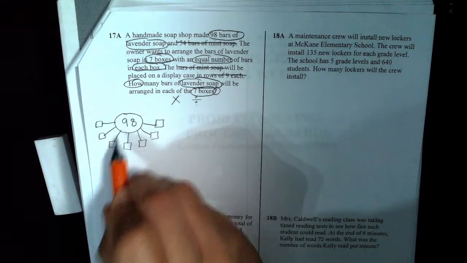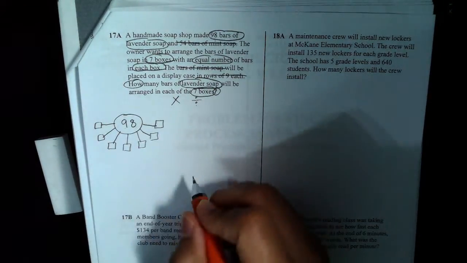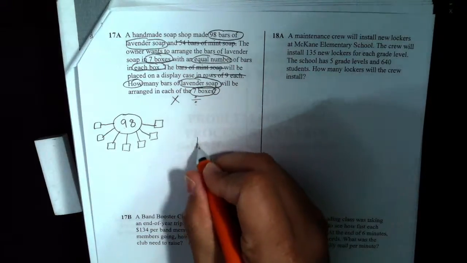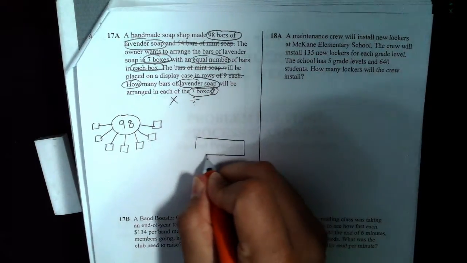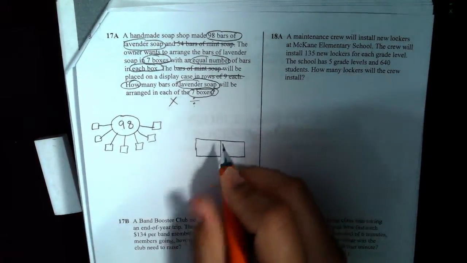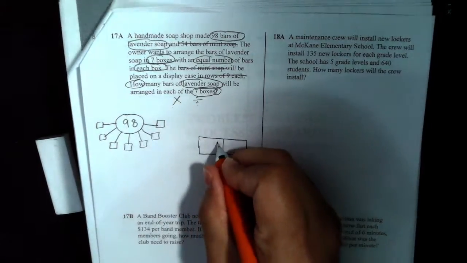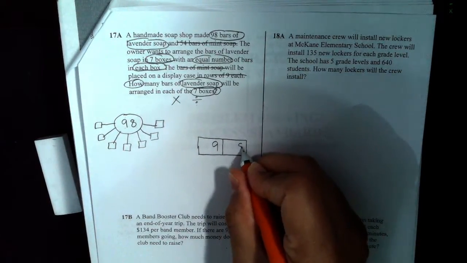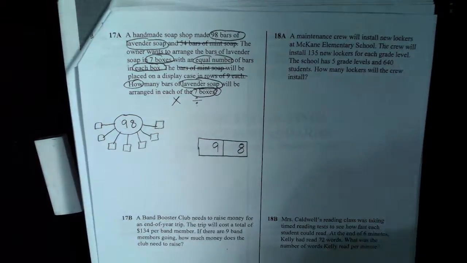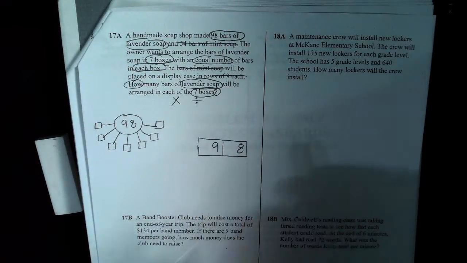98 has 2 digits. So I'm going to need 2 boxes. 1, 2. I'm going to put a 9 in one box and an 8 in the other. That way I have 98.